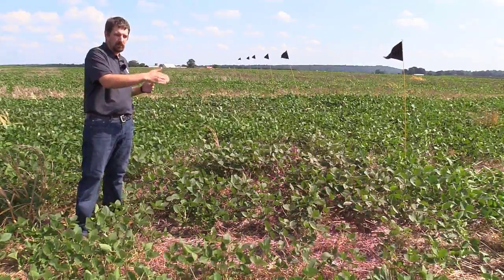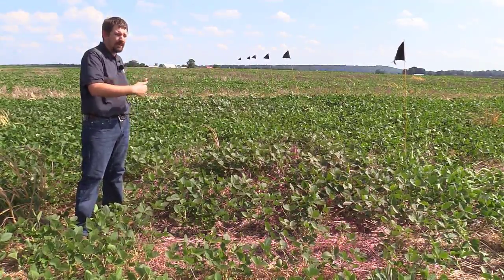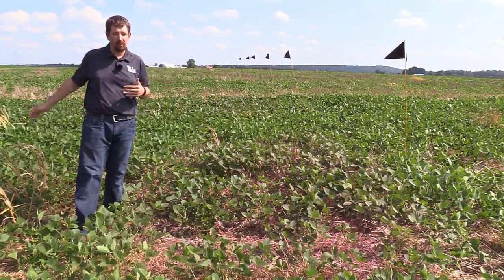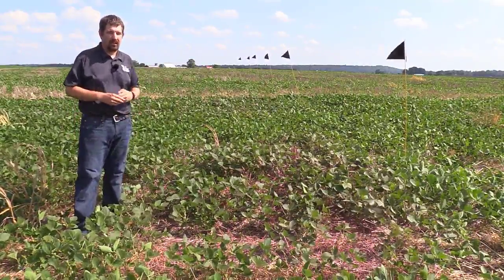And we'll come back in a week because we do have a contact herbicide in here, and we'll actually look at the herbicide injury downwind, because I suspect that we have even further injury downwind in this. So let's go look at the last one, or the highest height.